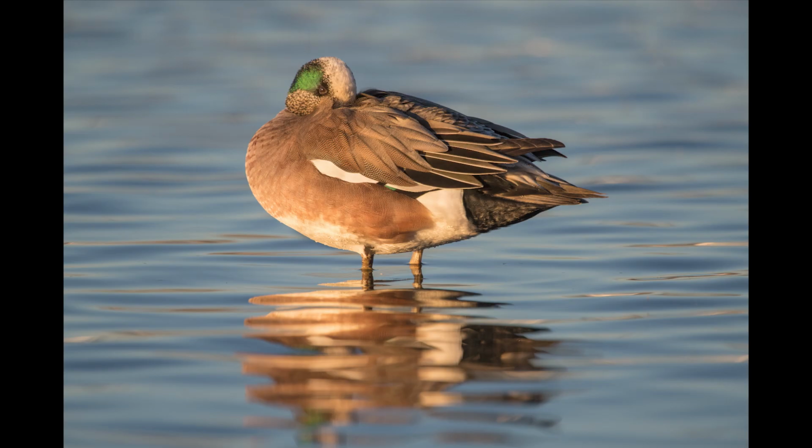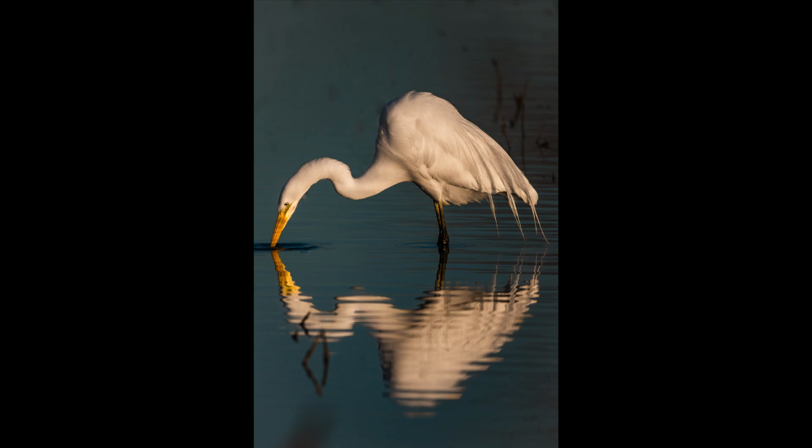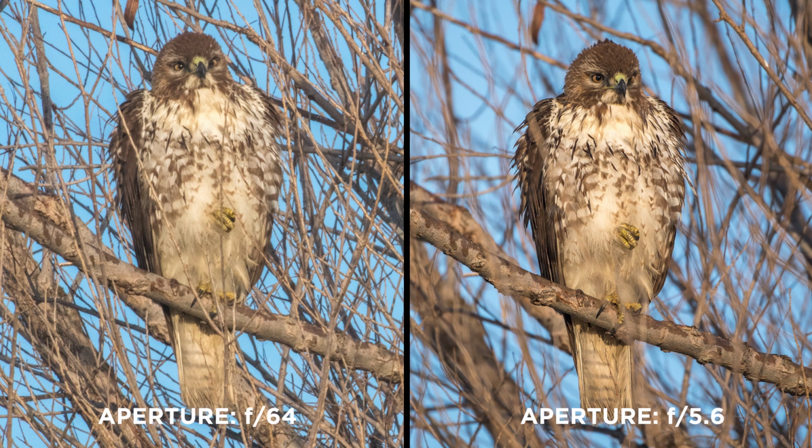Or I can open up my aperture and apply selective focus, and then the foreground becomes smooth and the background becomes blurred out, and that is important when you want to do very nice portraits of birds.